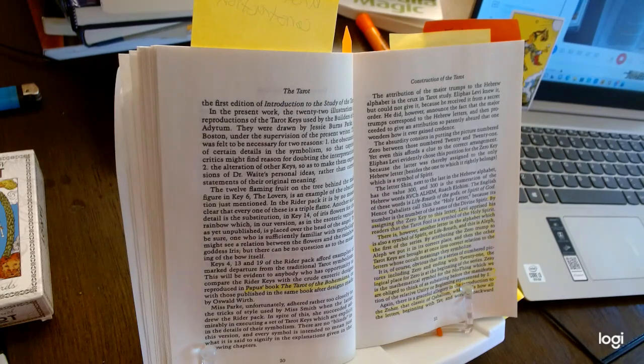This will be evident to anybody who has opportunity to compare the Rider keys with the crude exoteric designs reproduced in Papus's book, The Tarot of the Bohemians, or with those published in the same book after designs made by Oswald Wirth. Miss Parke unfortunately adhered rather closely to the tricks of style used by Miss Smith when the latter drew the Rider pack.